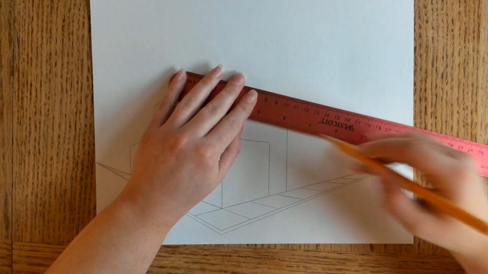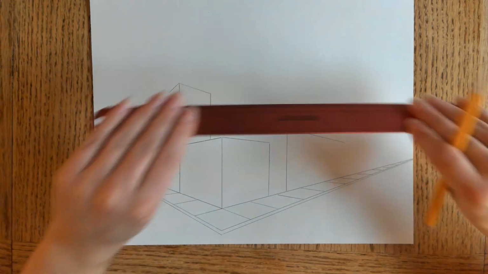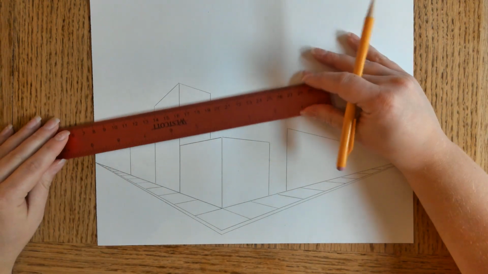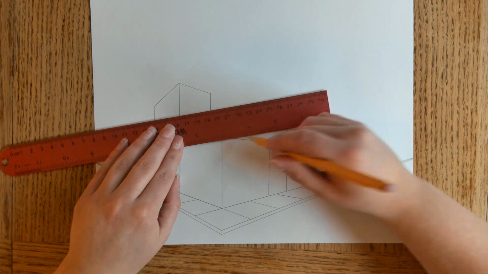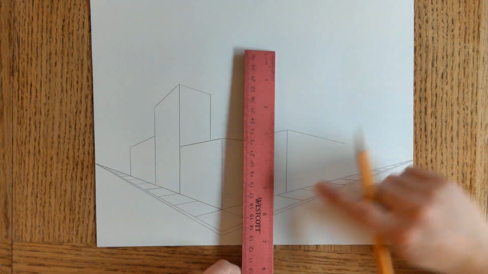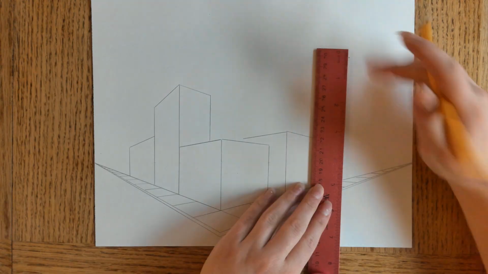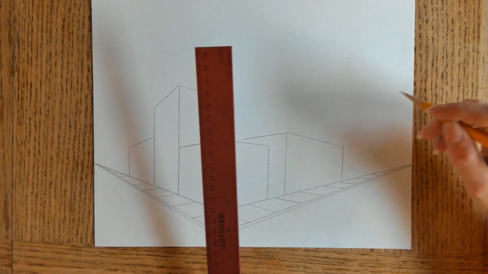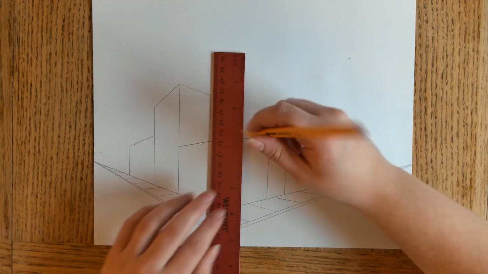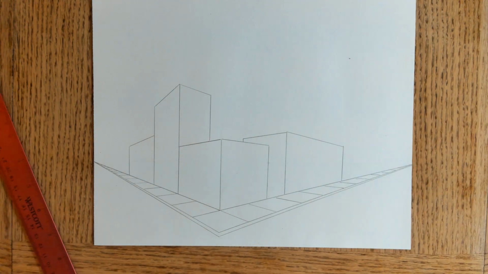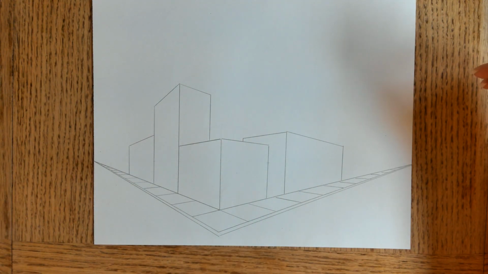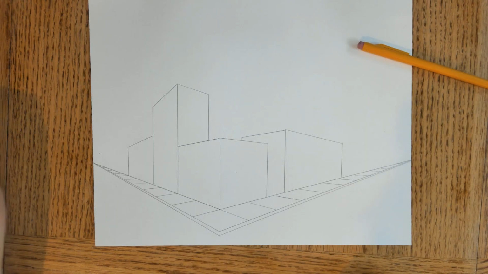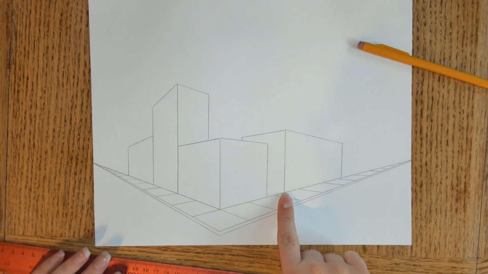Go to the vanishing point. Go to the vanishing point on the other side from the top. And then simply end your buildings with your vertical lines again. It goes vertical, vanishing point, vertical. You're going to repeat those same steps to finish this entire project. Vertical, vanishing point, vertical.